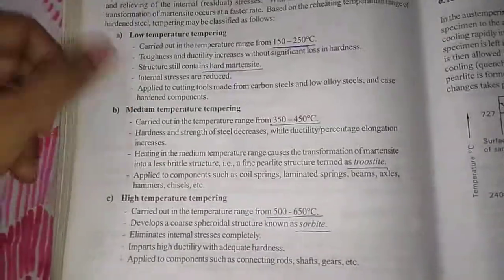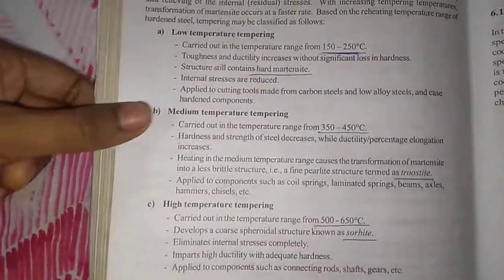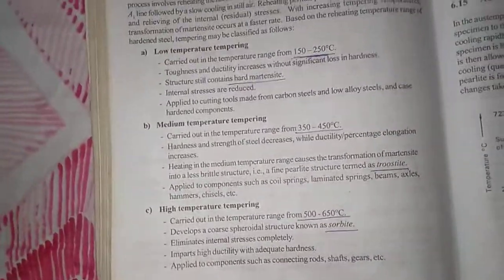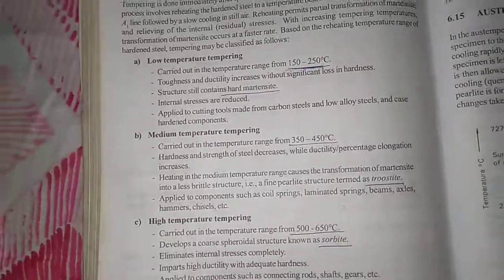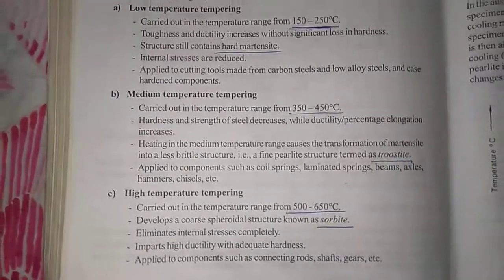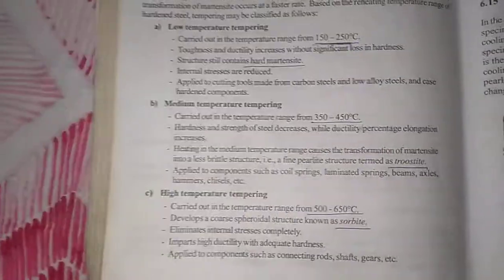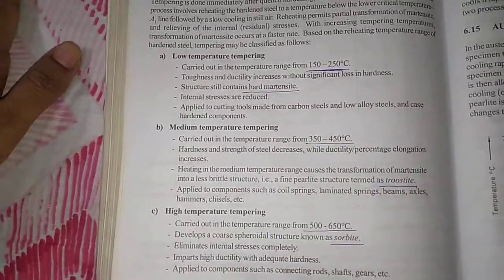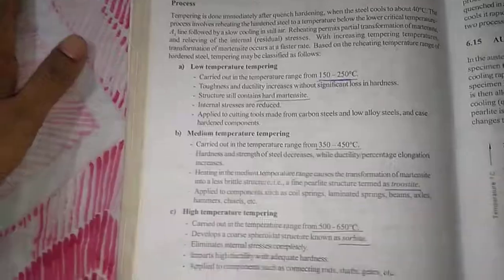Okay, so this is about the tempering process. Mainly it is done on hardened steel. It is the continuation of the hardening process. In the next video, I will be discussing austempering and martempering. In that video, I will be discussing both those tempering processes. So that's it for now. Thank you.